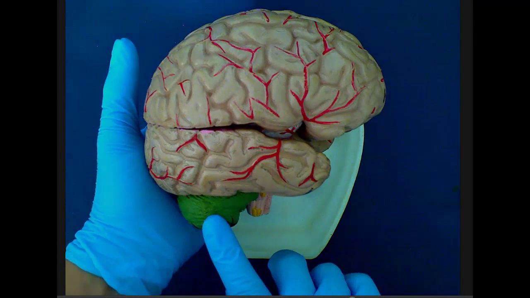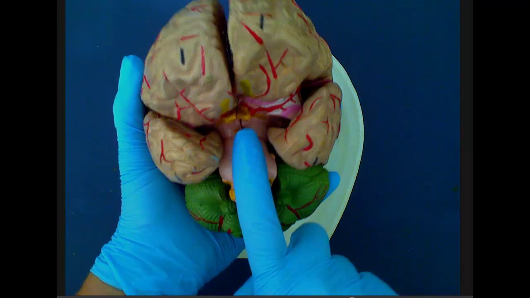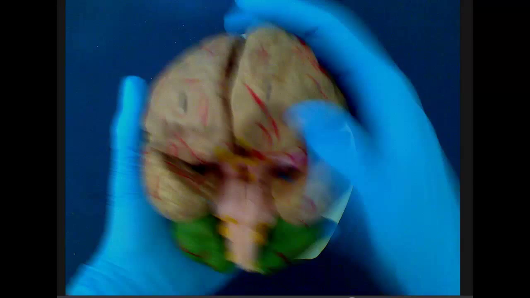The second portion of the brain is the cerebellum. The third portion is the brainstem, with the fourth being the diencephalon.